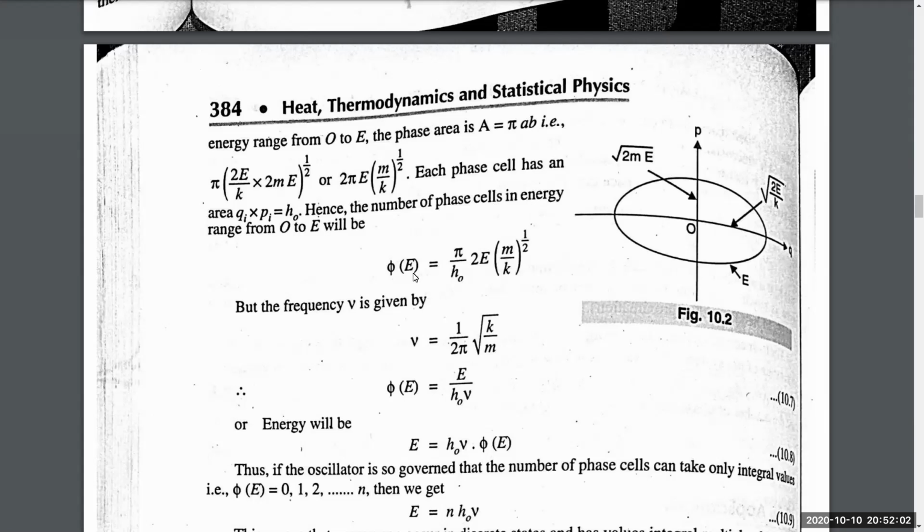This phi E is the number of phase cells in energy from 0 to E, and this is just the whole area divided by h naught. Why? Because h naught is the phase cell area. So the number of phase cells can be determined by this.